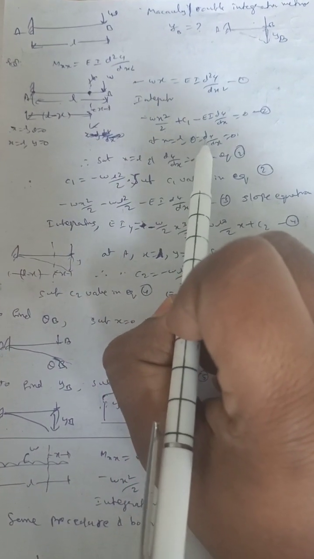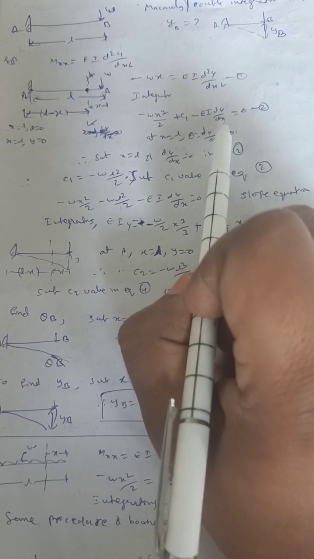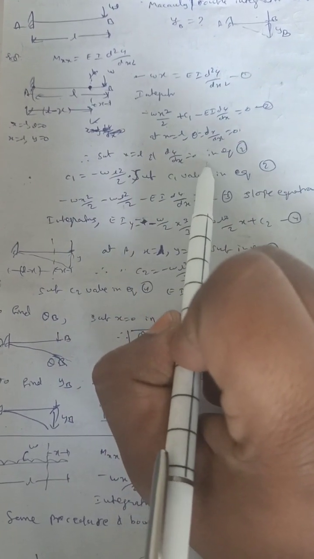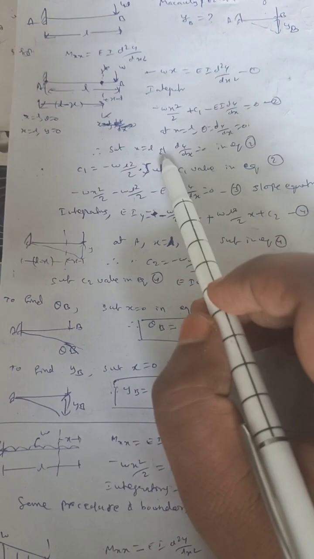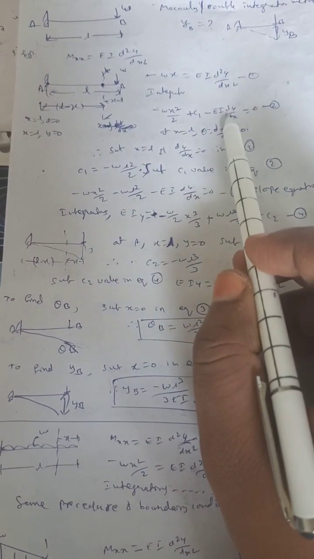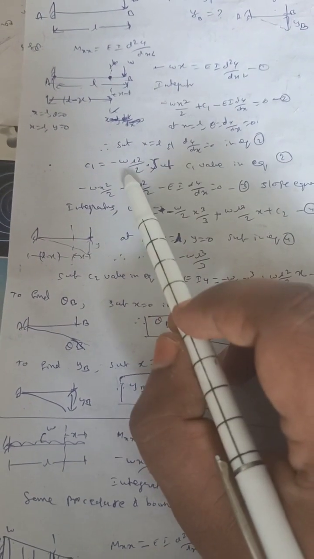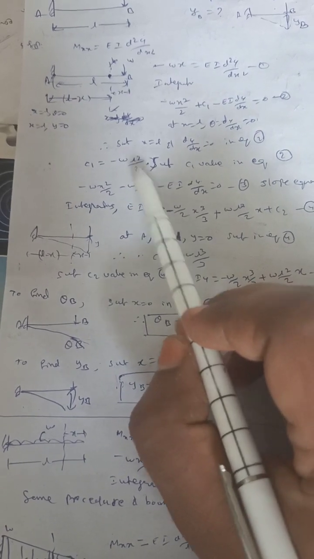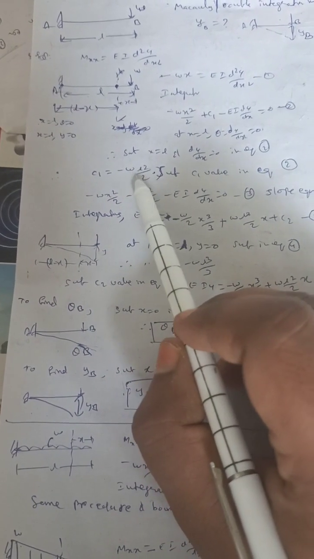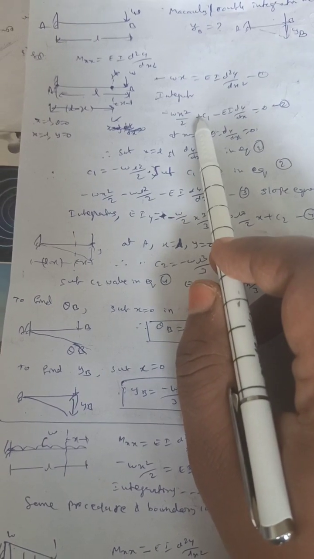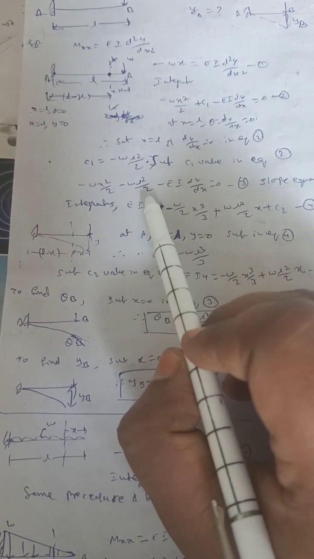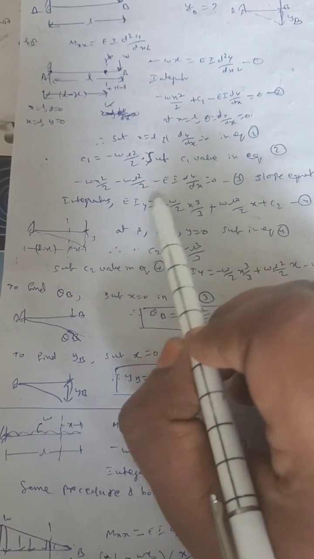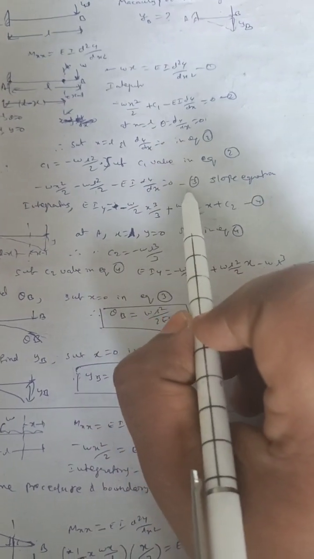At x equal to 0, theta is 0. Theta is nothing but dy by dx. So at x equal to 0, dy by dx equal to 0. Substitute this in equation 2. If we substitute both in equation 2, we will get C1 value. That C1 value is minus WL square by 2. Substituting this C1 value in equation number 2, we will get the slope equation. Let it be equation number 3.